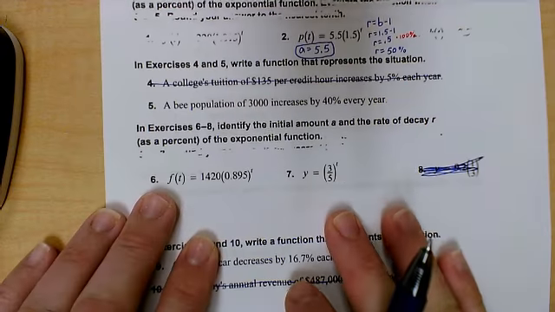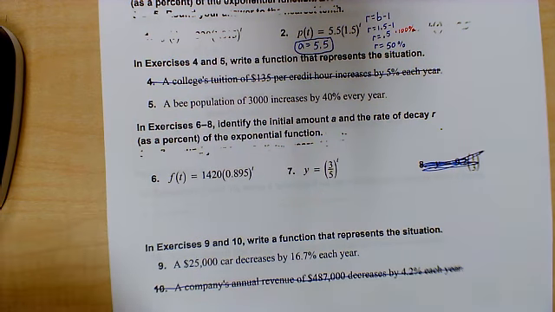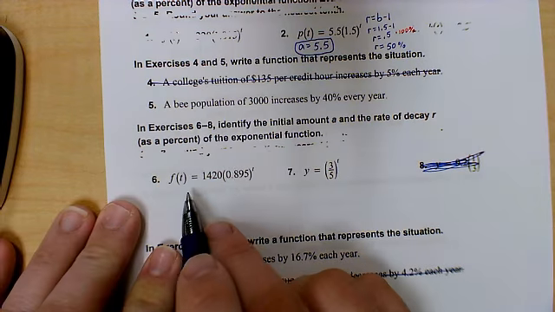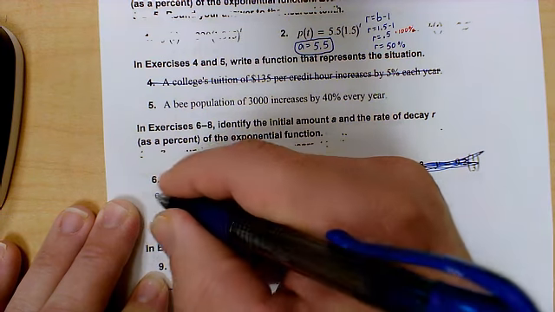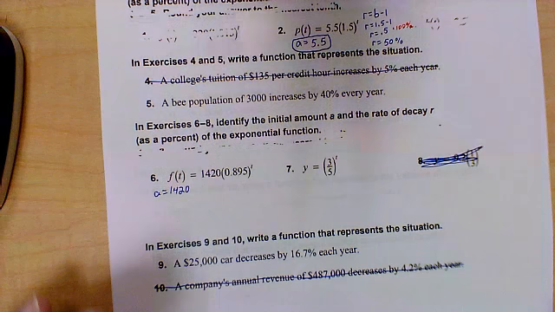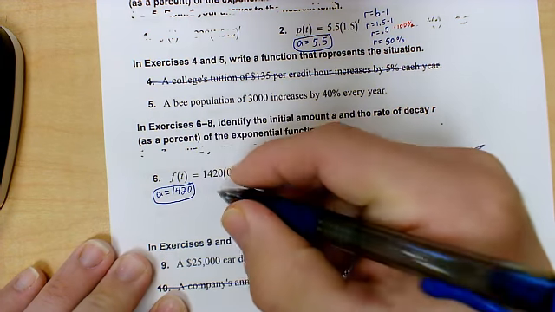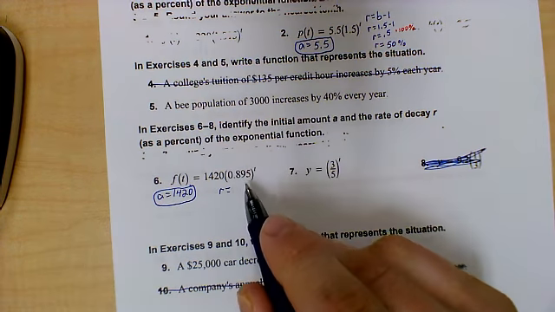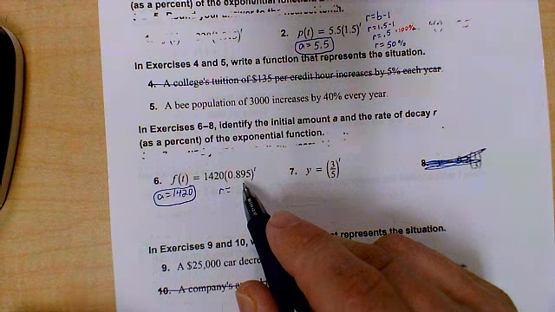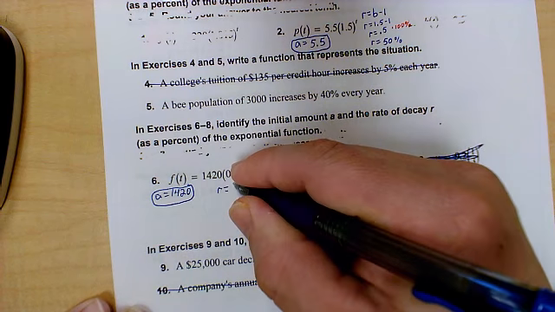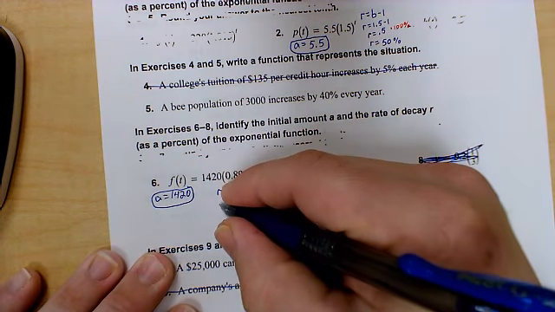Now I'm going to go on down and do 6 and 7. This is doing the same thing, except these are functions of decay. First off on number 6, the A, like I said, that's the easiest part. So that's the 1420 that you see at the lead of the function. The R requires a little bit of work. The difference here is that since this value is less than 1, this is a decay function. So now you're going to use rate equals 1 minus your decay factor, B, which is 0.895.